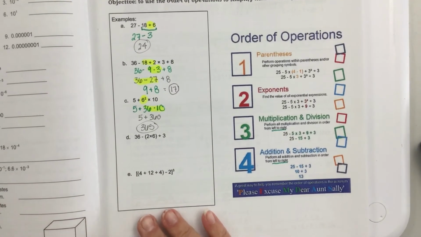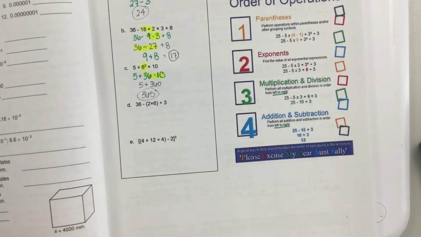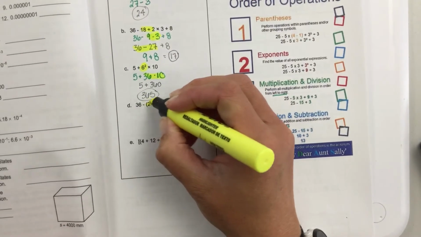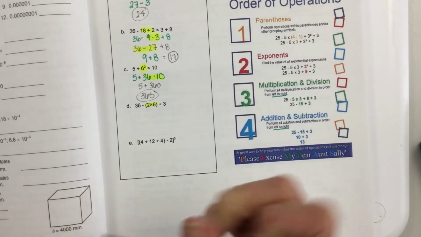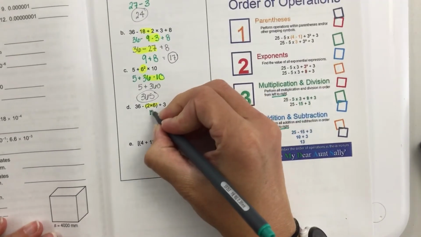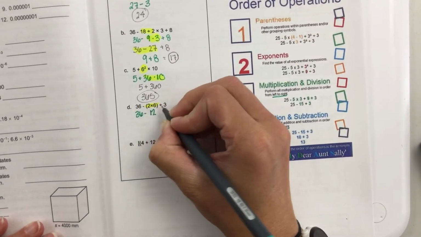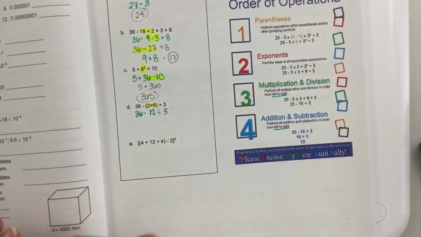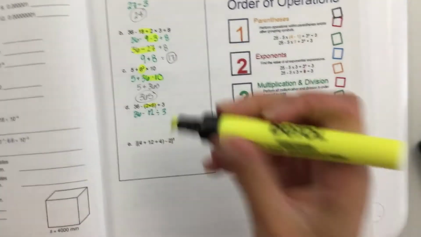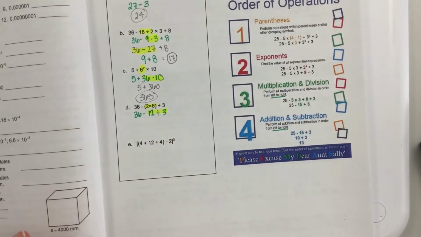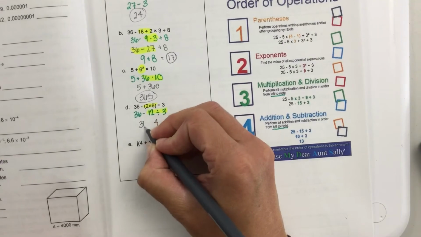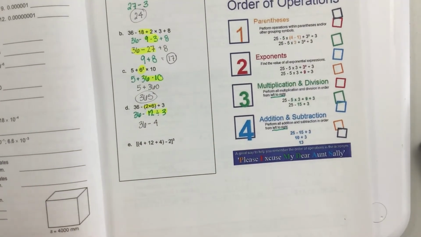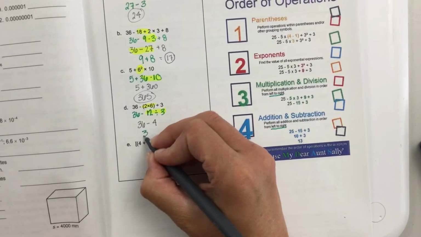Okay. Letter D. I have to do parentheses first. So 2 times 6 is in parentheses. 2 times 6 would be 12. 36 minus 12 divided by 3. Now I know it gets really tempting to do 36 minus 12, but you have to divide first. So 12 divided by 3 is 4. 36 minus 4. So your last step, 36 minus 4, is 32.